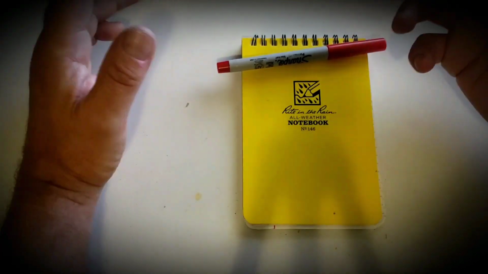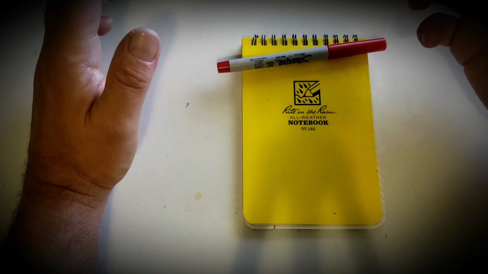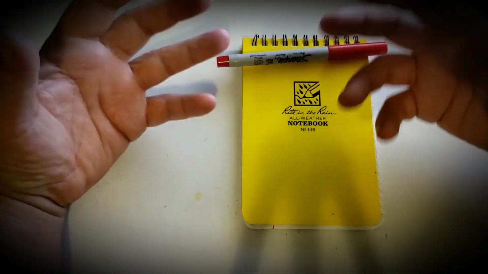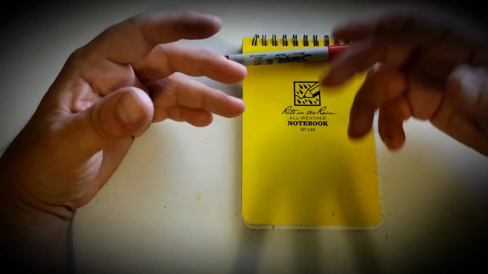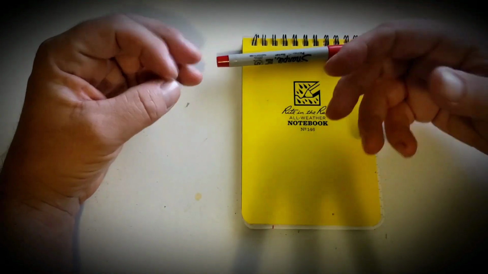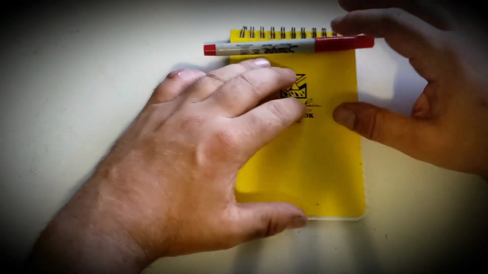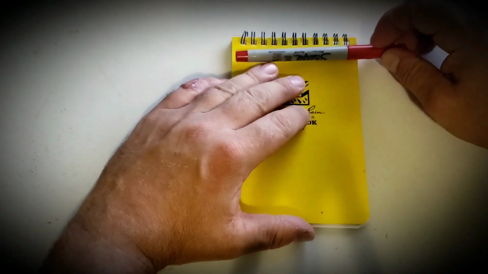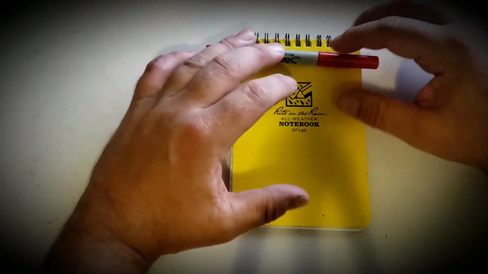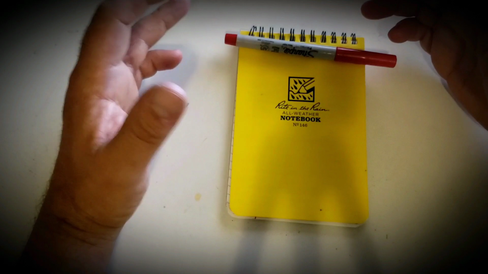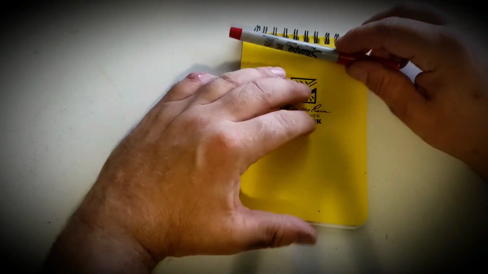Our theme lately has been escape and evacuation. And so we've been talking about some of these skills that you could build up if you are traveling in a non-permissive environment. In that theme, we've been talking about different things that you can do with your notebook to prepare it for a non-permissive environment, and the different things you can record in your notebook.